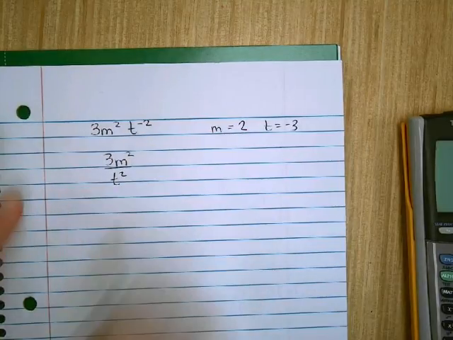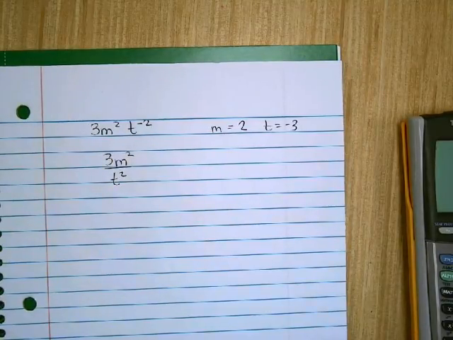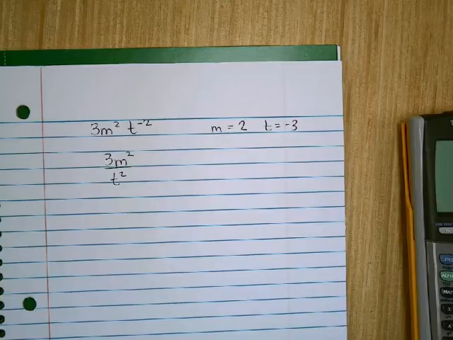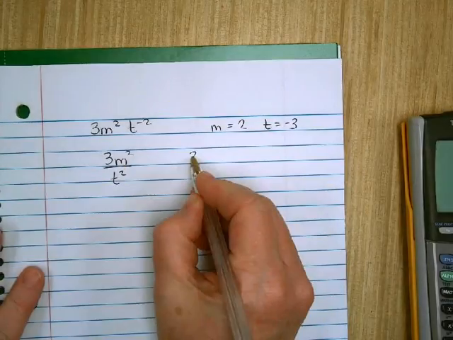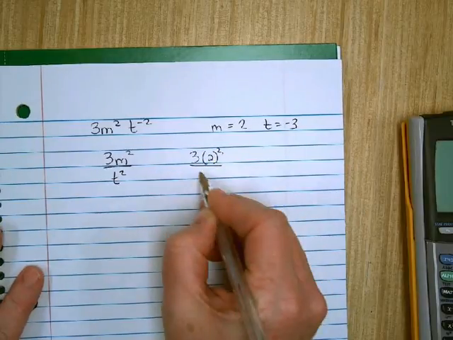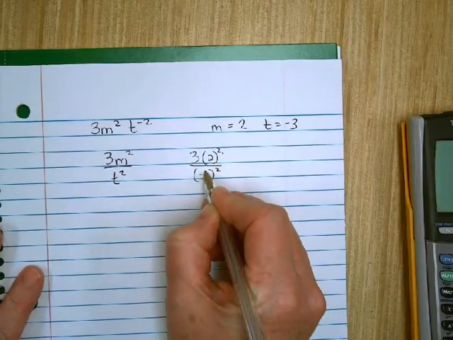Why did I do that? Leah, why did I have to put t squared in the bottom? Because it had that negative 2 exponent. Did I throw the whole exponent out the door? What did I do? Just took the negative off. Now, m has a value of what? 2. And t has a value of, okay.